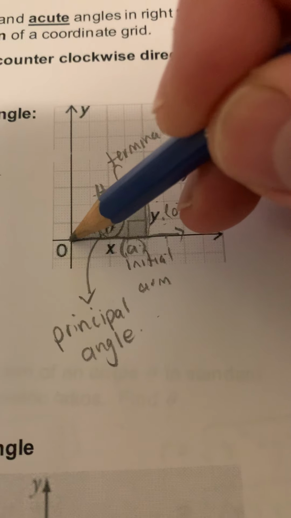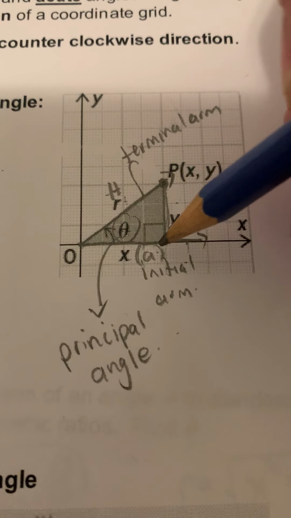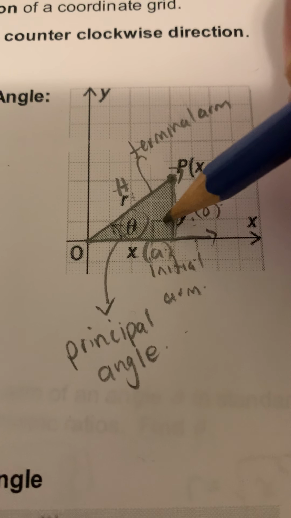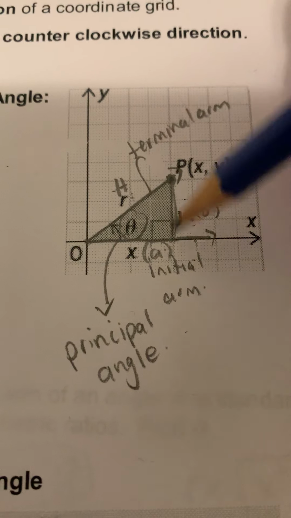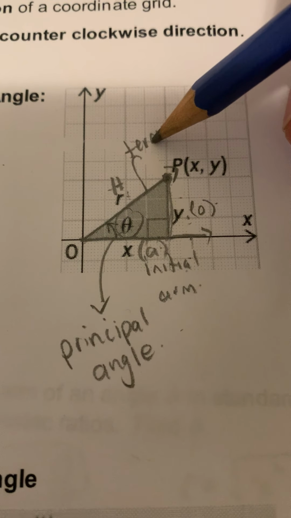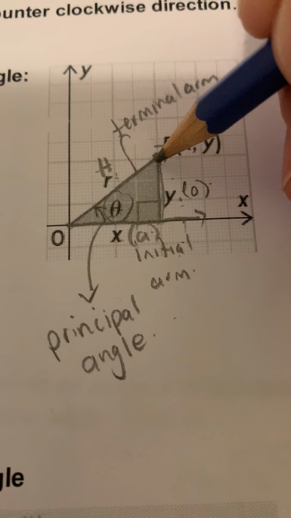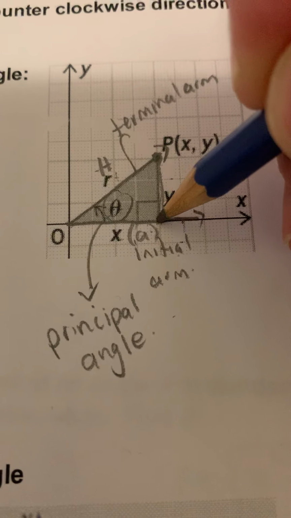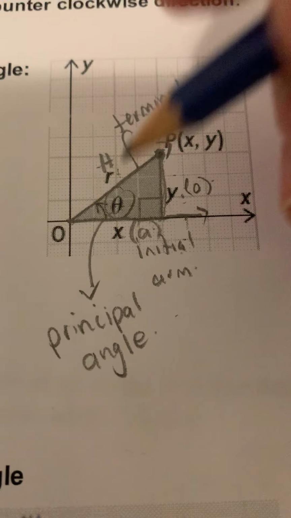Okay, so we said that this arm here is called our initial arm. And then if we rotate an arm from here upward, counterclockwise, this becomes our terminal arm. Okay, initial being the beginning, terminal being the end. And then what we could do is create a triangle between the initial arm and the terminal arm. Okay, so we could create a triangle.